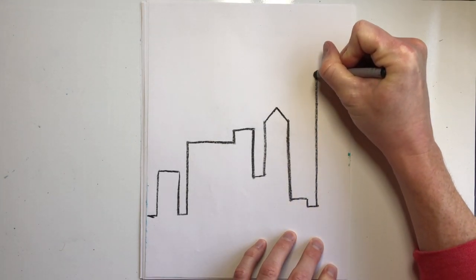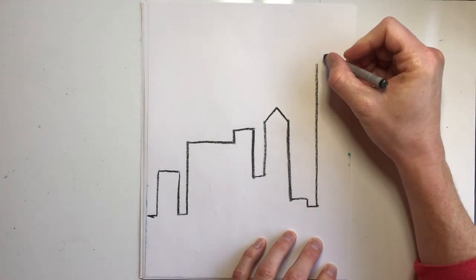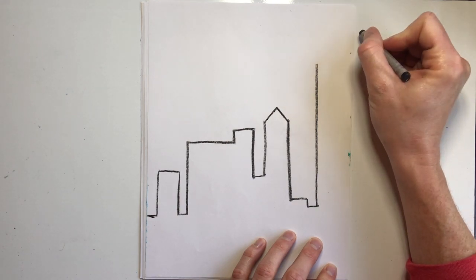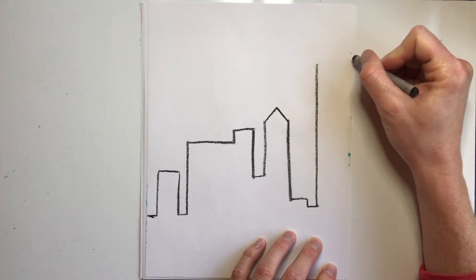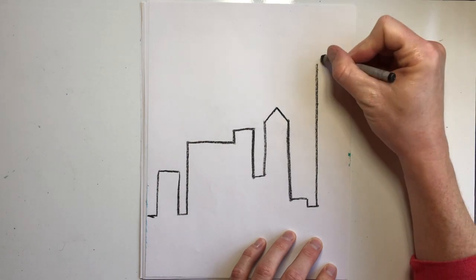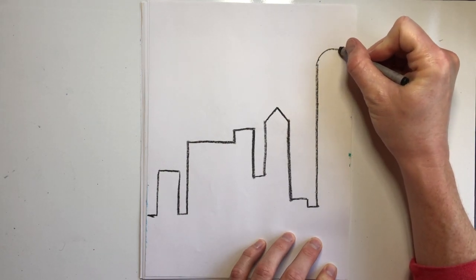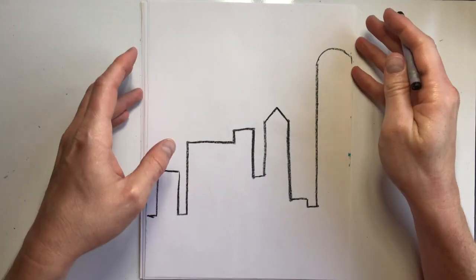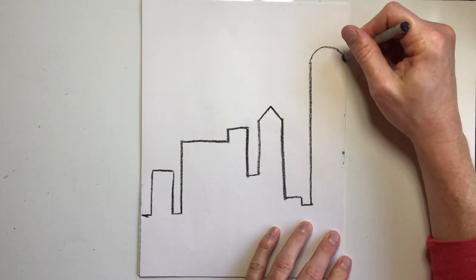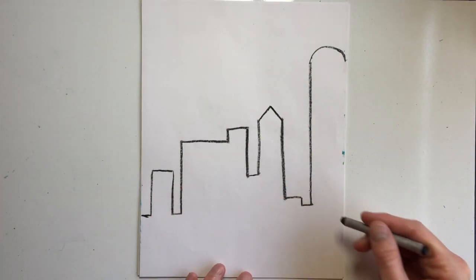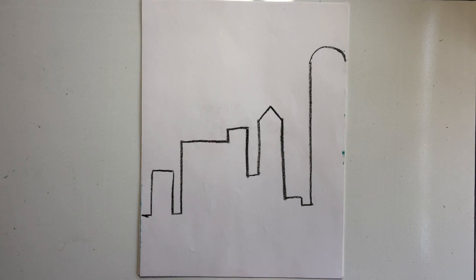And this building's going to be really tall, and on top of it, it's going to be a curve. And that curve is going to end right over here on the side of the paper. So there's the first line that describes my buildings.